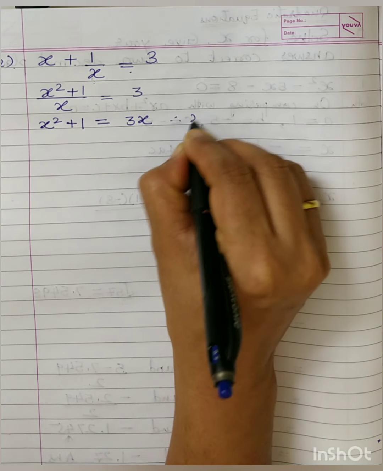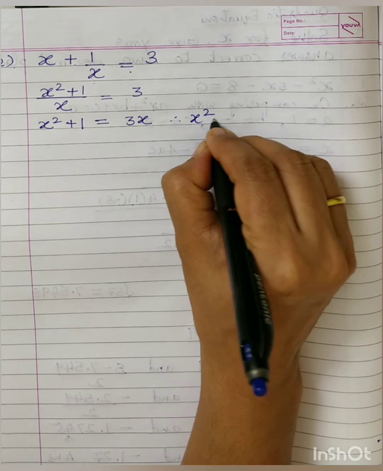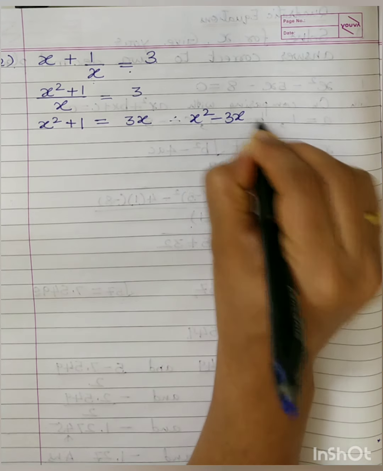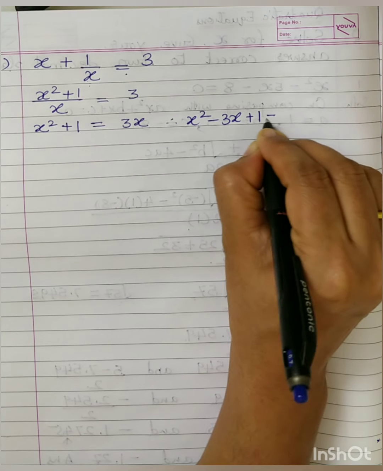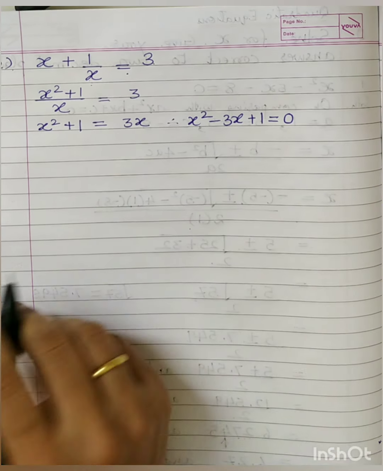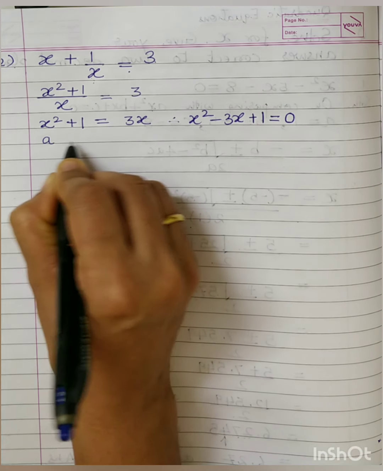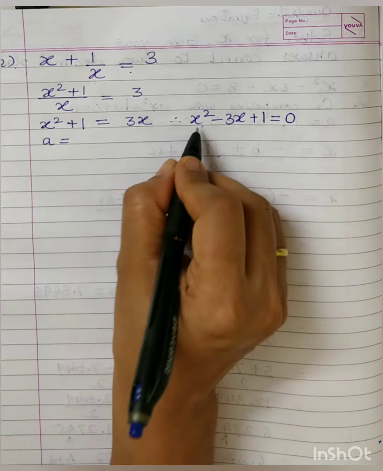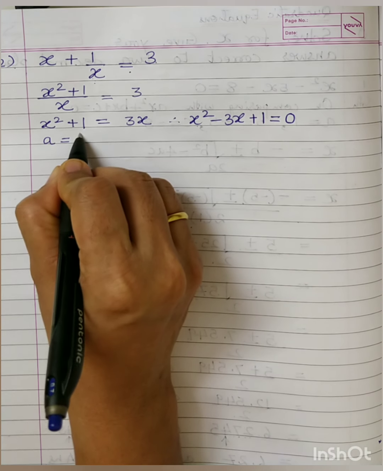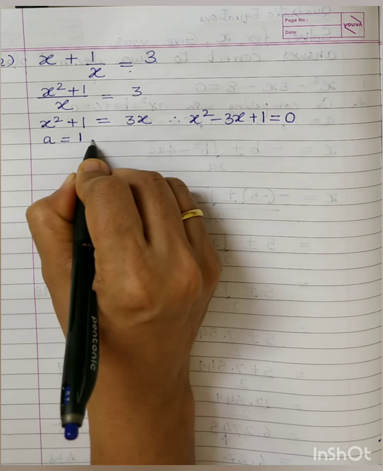That gives you x square minus 3x plus 1 is equal to 0. So first thing is that you have written it in standard form. Now write down the values of a, b and c. A, as you know, is the coefficient of x square, so it is 1.